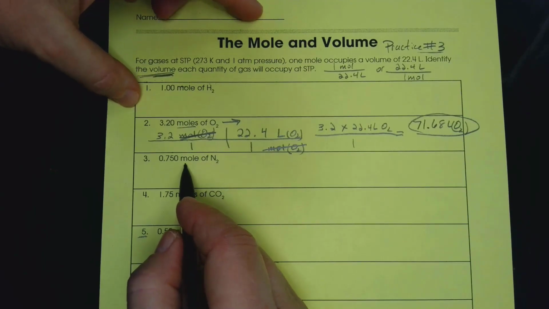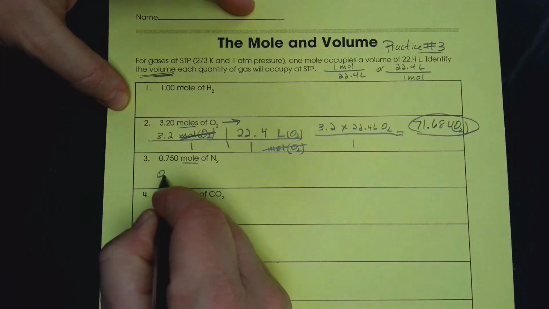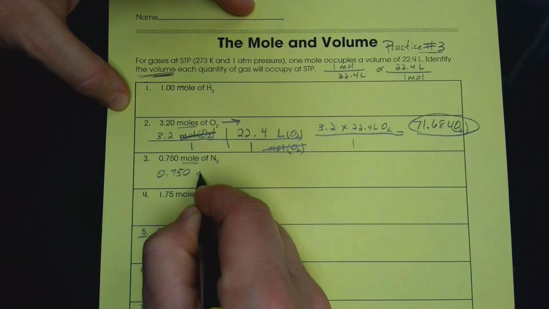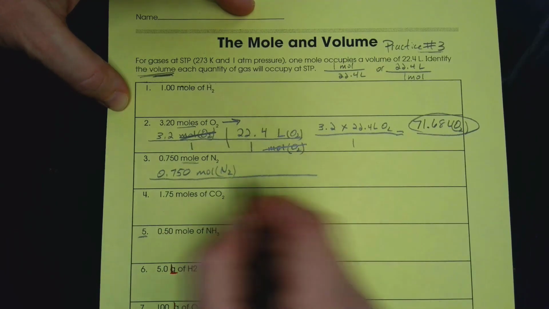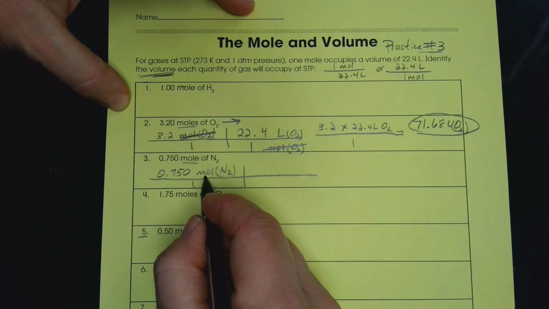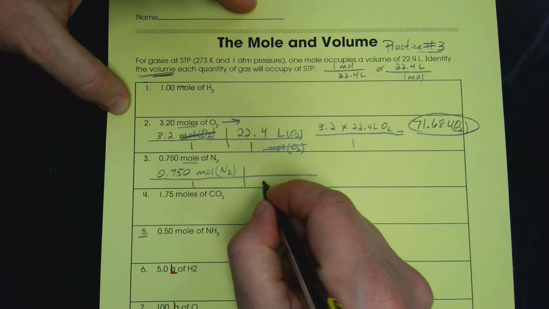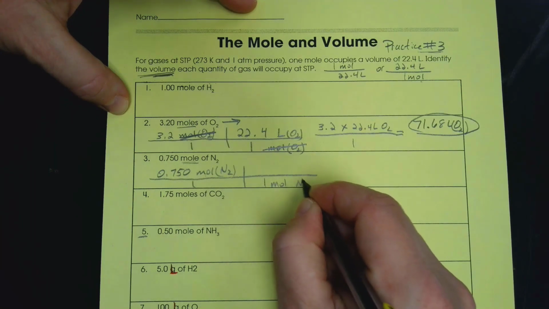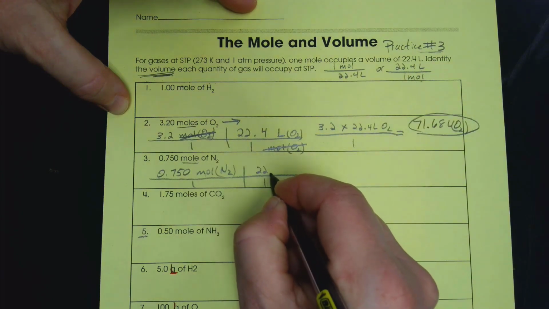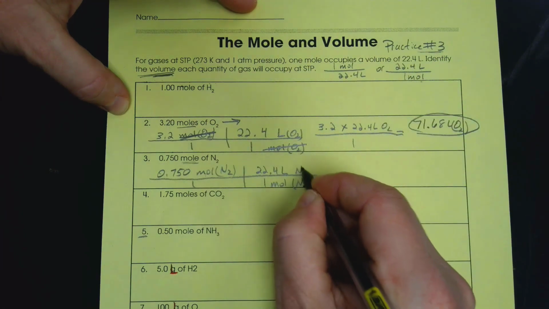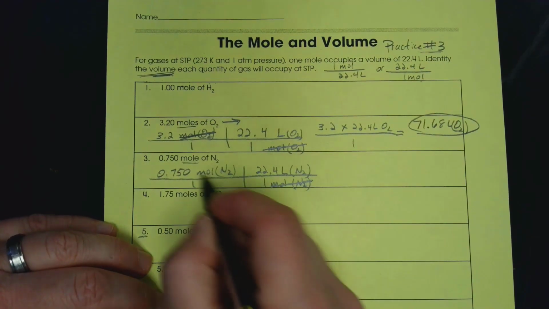Let's do another one where we are given moles, and we're trying to find the volume. All right, so we've got 0.750 moles of N2. We'll set that up over 1. Again, I have to cancel out moles, which means I'm going to use this ratio right here. So I'm going to go 1 mole of N2, under. At top, we're going to put 24.4 liters of N2. Our next part of our process is we're going to cancel our units.